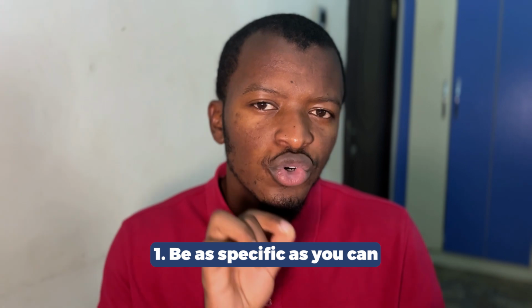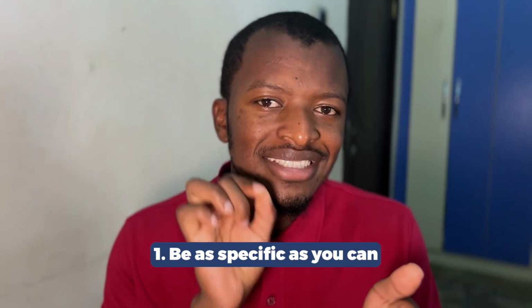Now, the first one is to be specific. You have to go direct, tell AI exactly what you want. Don't use like general terms because whatever you give it, it's just going to give you whatever it wants back. Like there's this term in computer science that I learned a long time ago, garbage in, garbage out. Whatever you put is what you get. So try to be very specific in your messages.